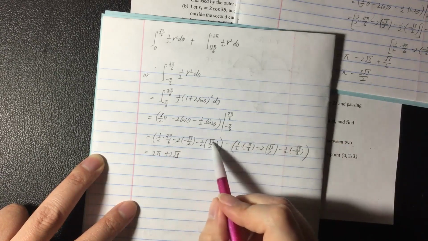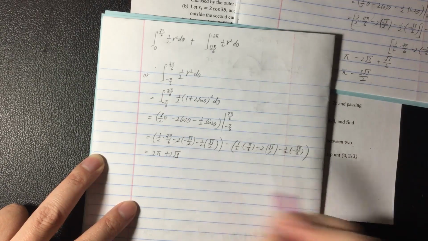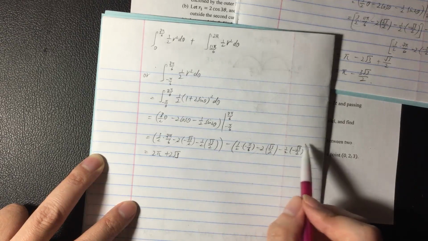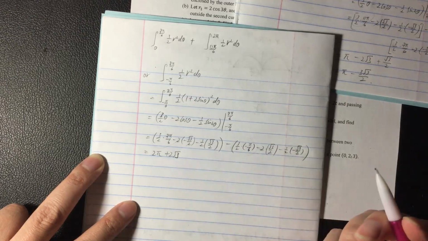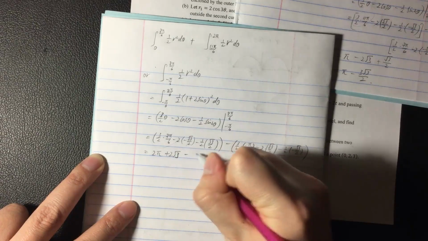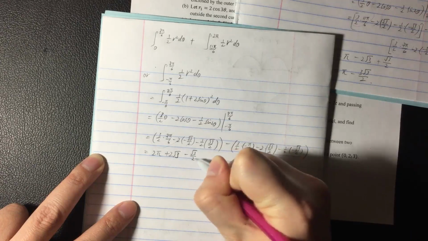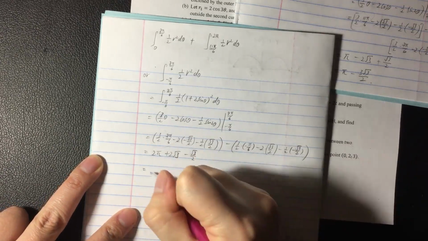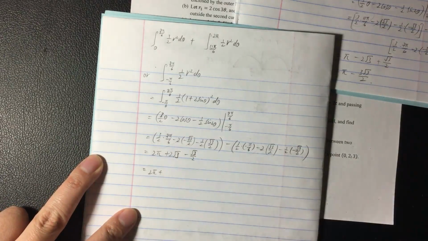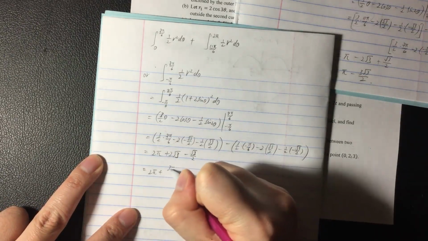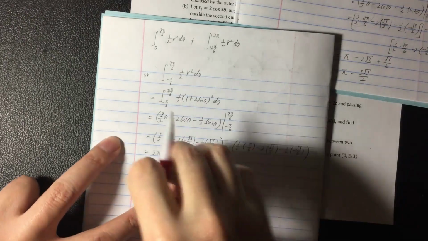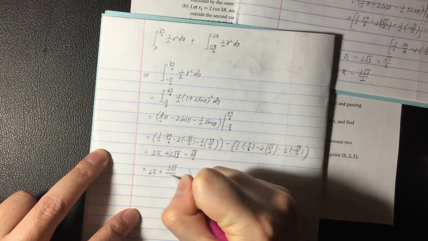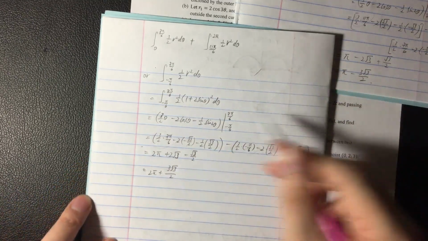Last term here, triple negative is negative. I get negative radical 3 over 4 and another negative radical 3 over 4. Combine like terms, that's negative radical 3 over 2. Then combine like terms here, I get 2 pi plus 3 radical 3 over 2. That's the area enclosed by the outer loop.